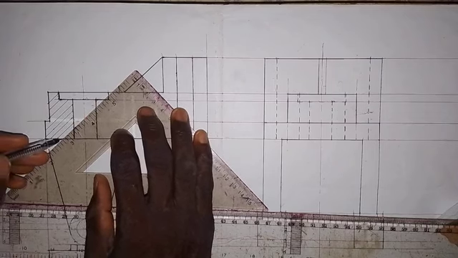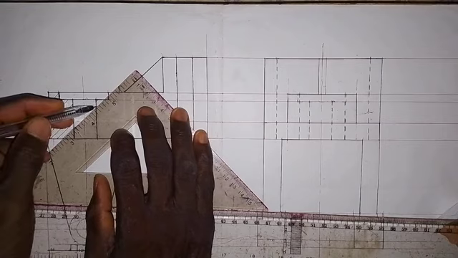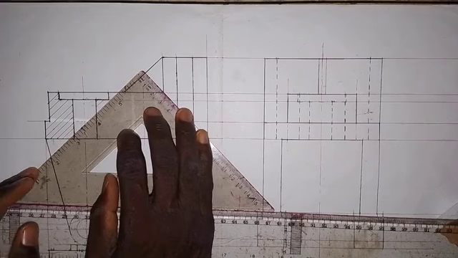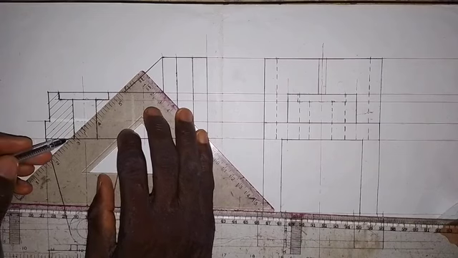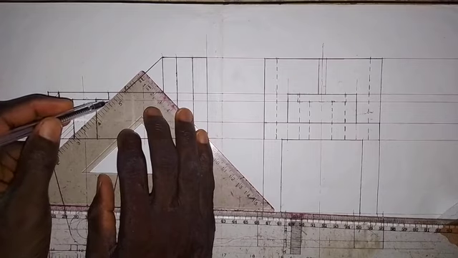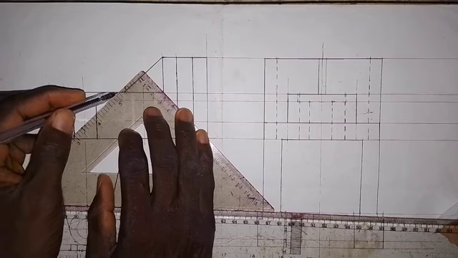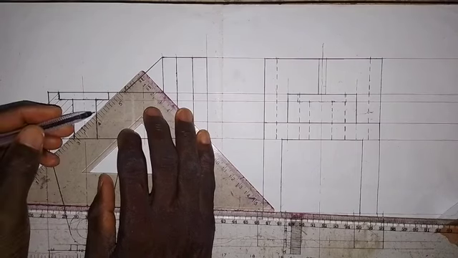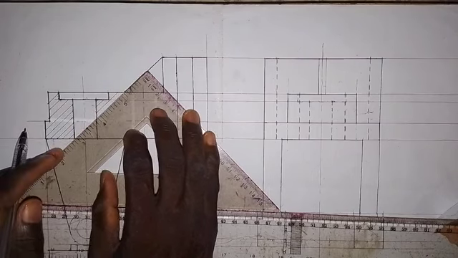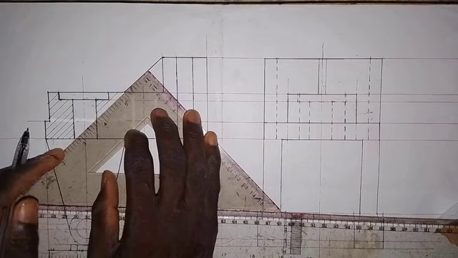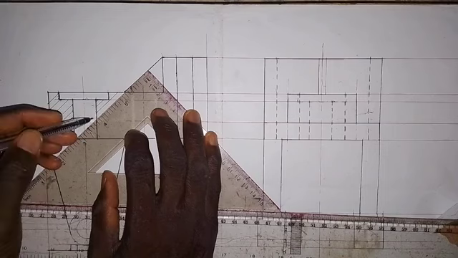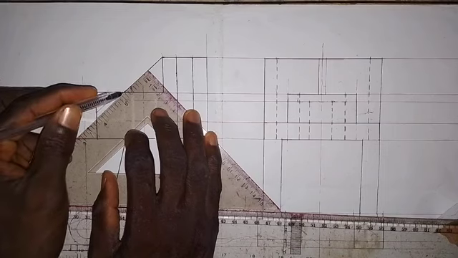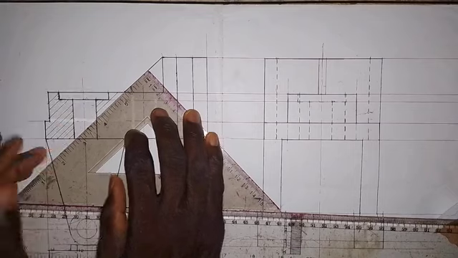Okay, so we are producing the hatching lines on the surface. And as I said, we use a 45 degrees set square for the hatching lines.